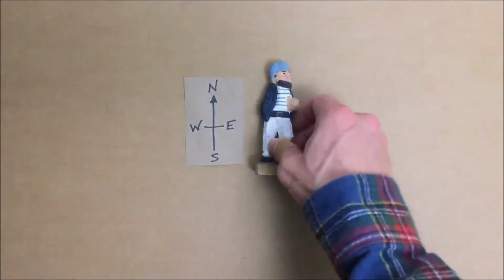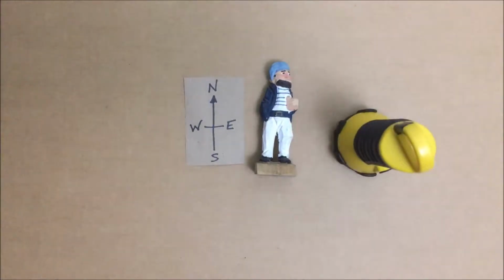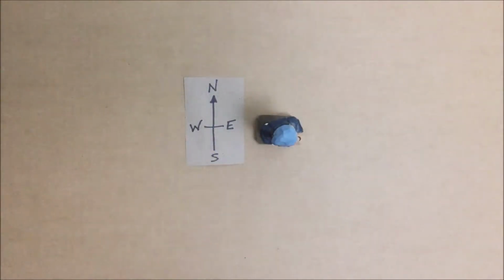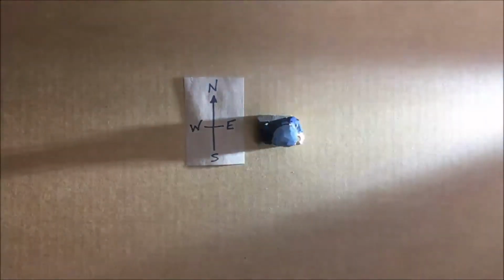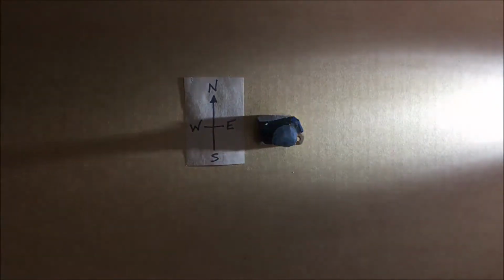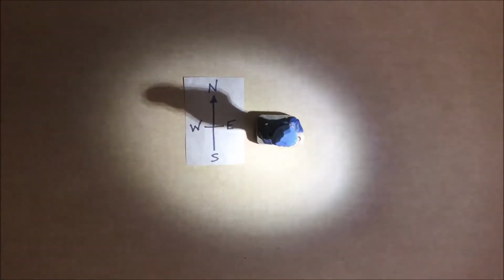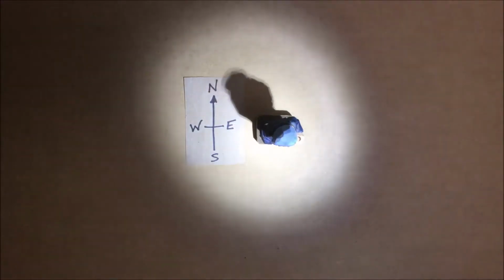So now, Pirate Guy and our flashlight are going to help us see what the shadow would look like during the course of a day. Okay, so we're going to stand Pirate Guy up. Notice the compass rose right there. And we're going to start right here, sunrise. Now look at the length of the shadow. The sun is rising through the morning.